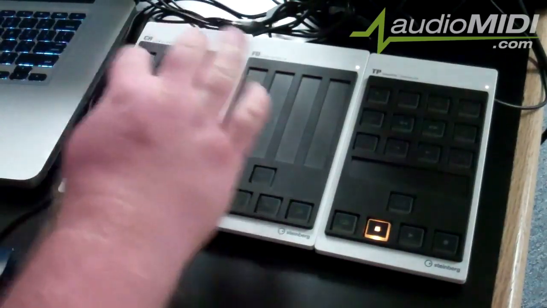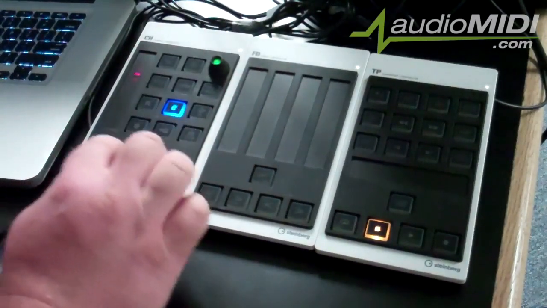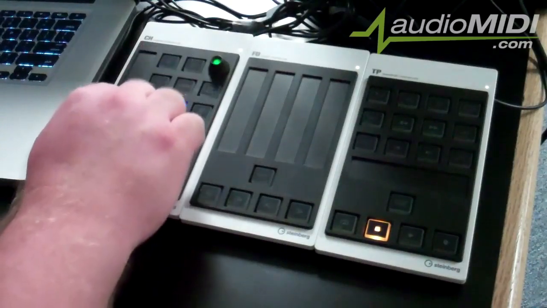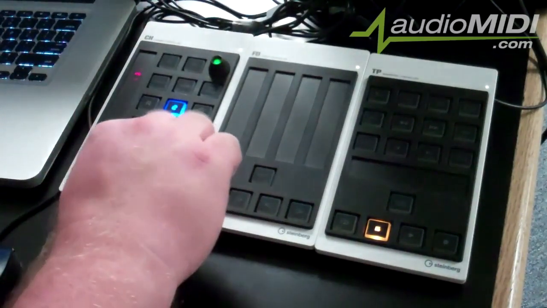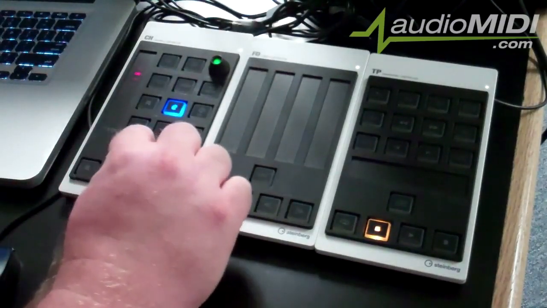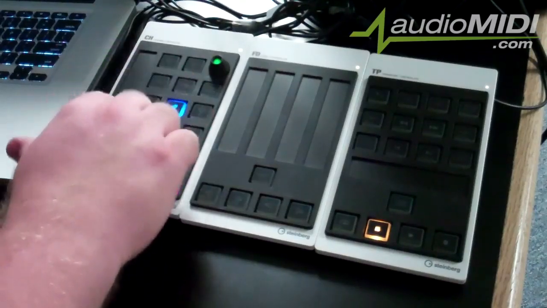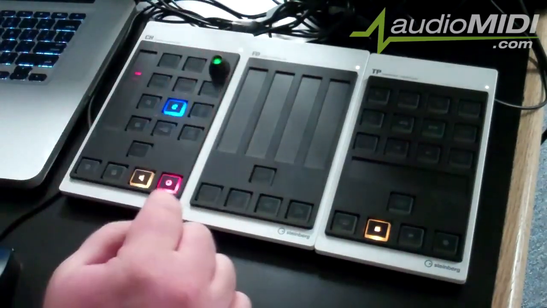Now, it's going to work in two different modes. One will be the default mode of catch, where it won't actually engage the fader until my finger reaches its initial value, so we don't have any inadvertent jumps. But I could just simply switch that by holding down my shift and my monitor to jump, and now I can just simply jump freely. And you can see, again, it's way more responsive than a traditional fader.